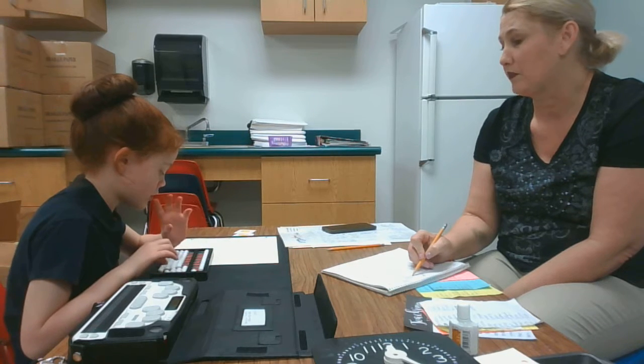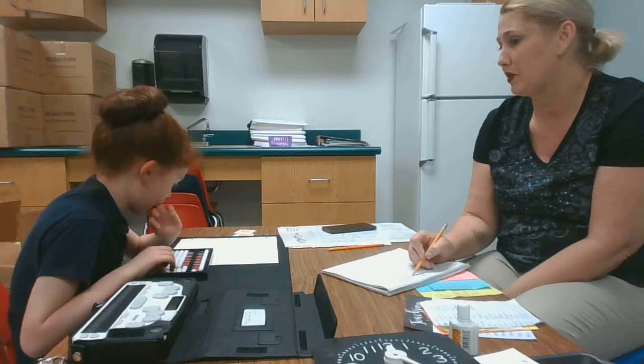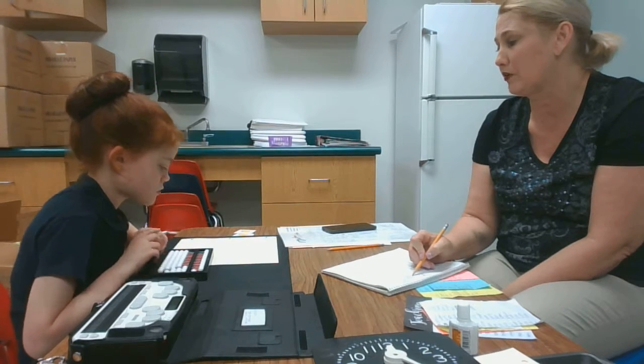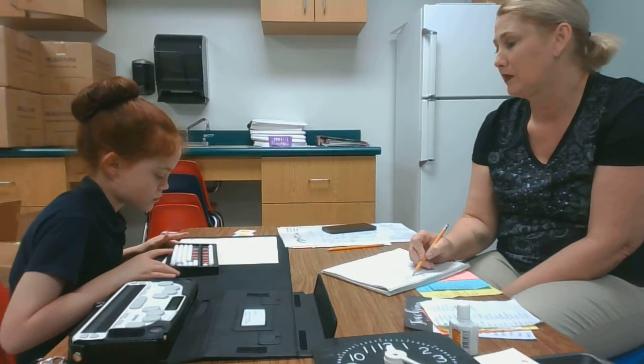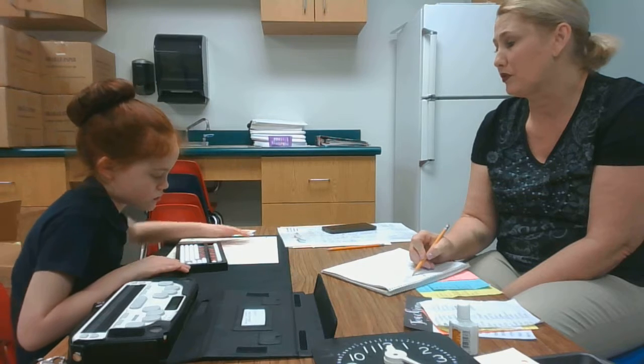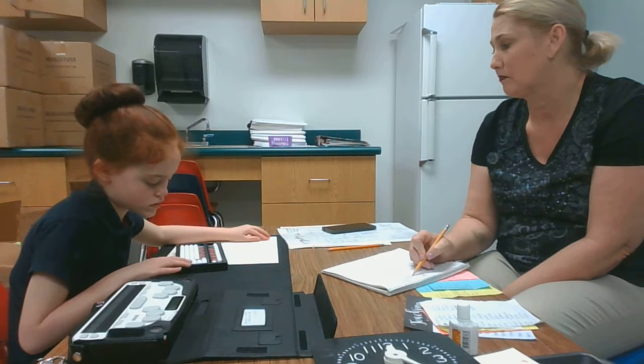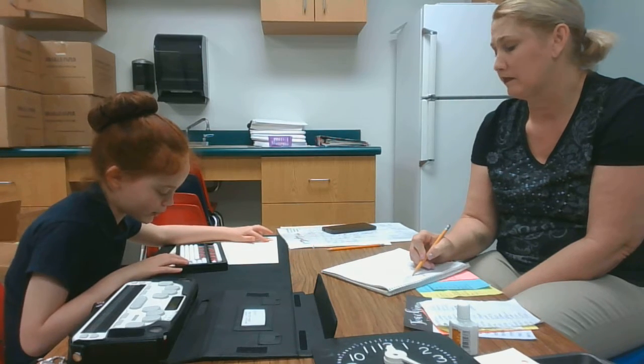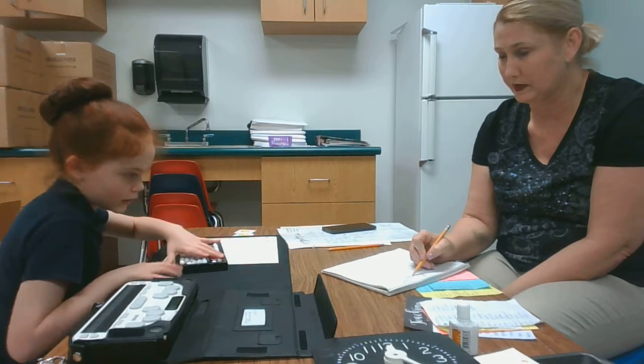139. Okay. That is the correct answer. Over on your Braille Sense, you're going to retype the problem, and then you're going to add the answer to it. 975 minus 836. Yes.